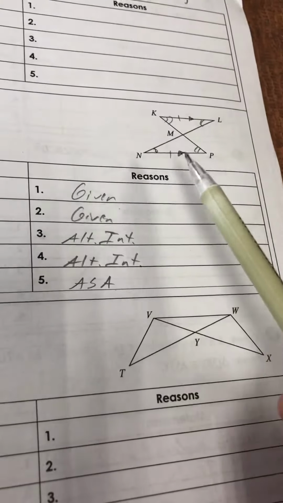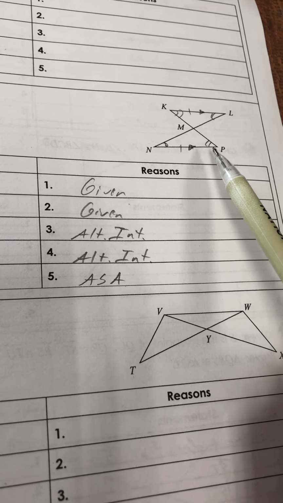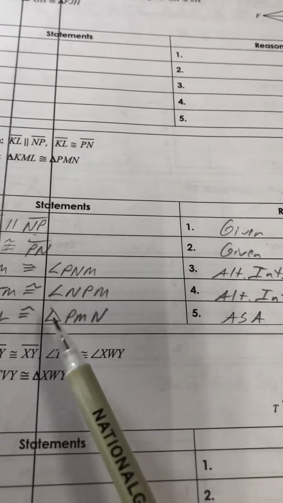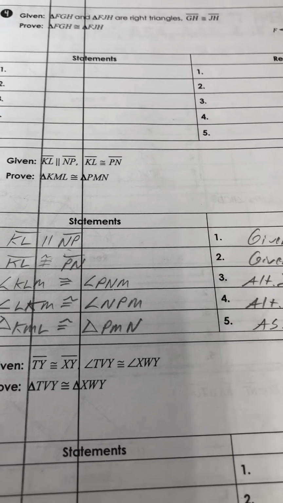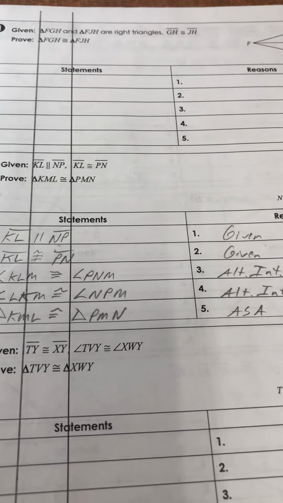So now you notice we have angle, side, angle. The triangles are congruent. Okay, hopefully this helps, and good luck with the rest.